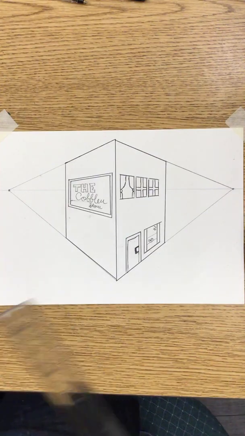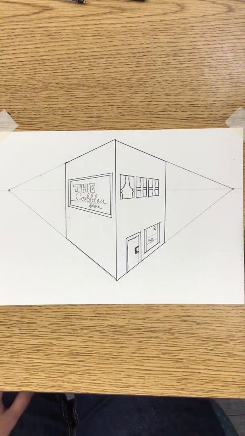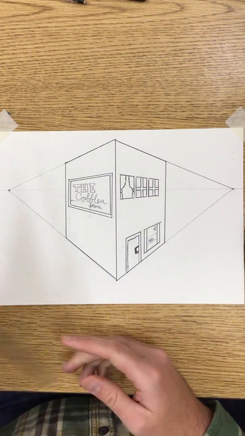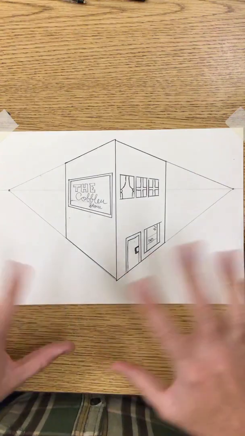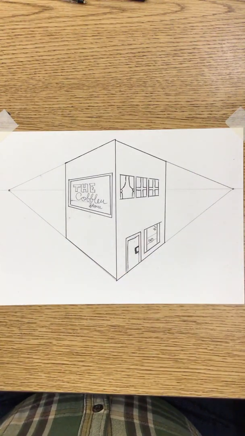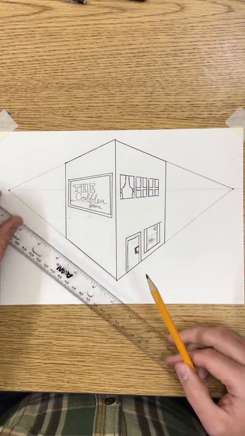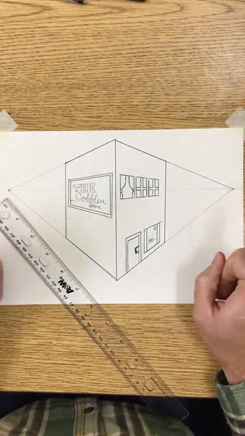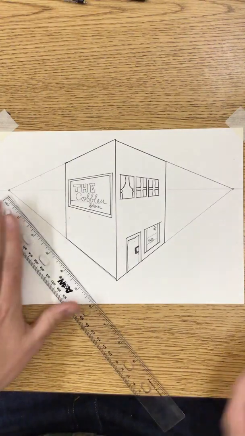Welcome back, art students. We just learned how to do a sign and how to do some fancier windows that might be in a row on a building. I am going to show you now how to do a sidewalk and how to do a street. So to do this, we're going to use our, you might have guessed it, vanishing points.